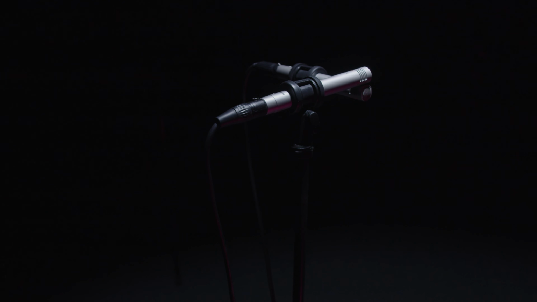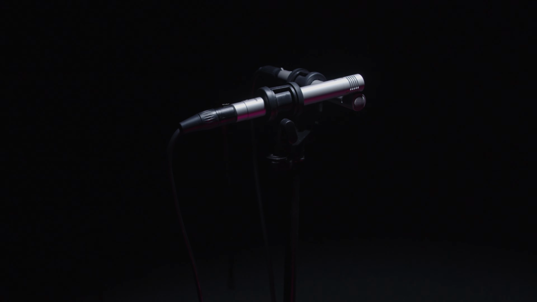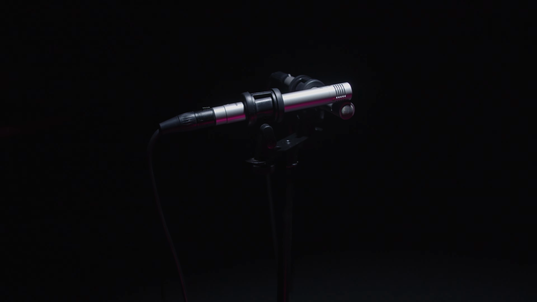XY coincident pairs are 2 identical microphones mounted together, one above the other at a 90-degree angle. That way the sound arrives at each mic at the same time, eliminating phase cancellation that can occur between mics separated by physical space. The XY setup provides excellent directional accuracy, but doesn't create a wide stereo image.